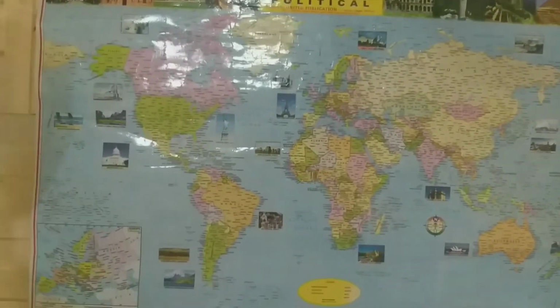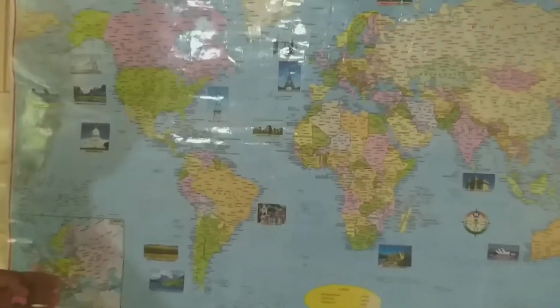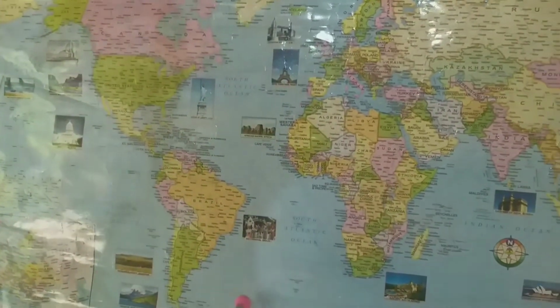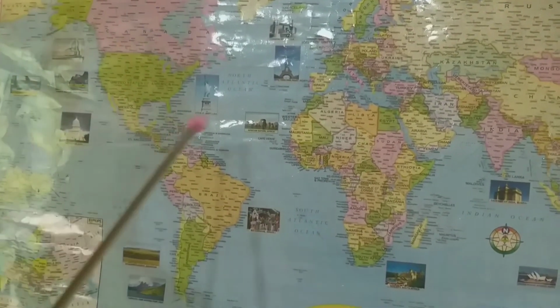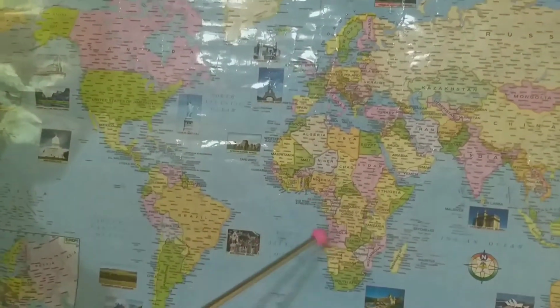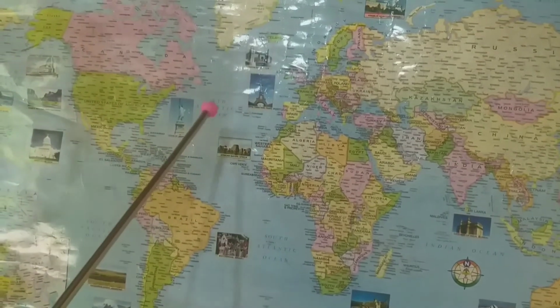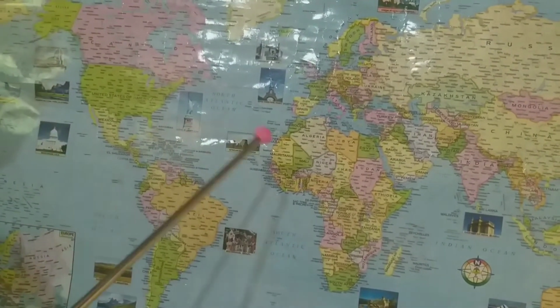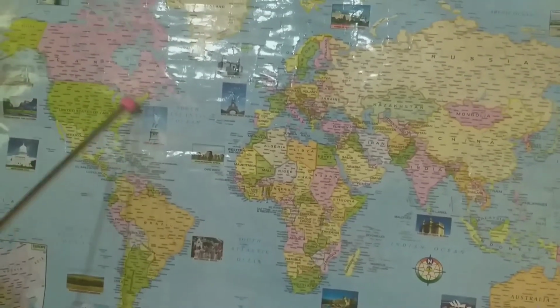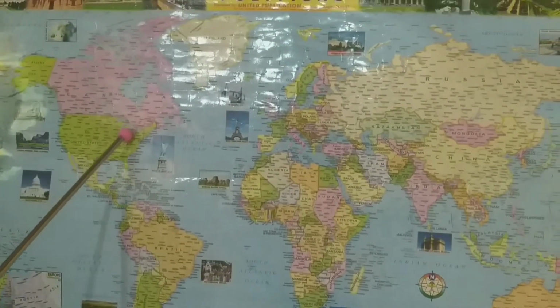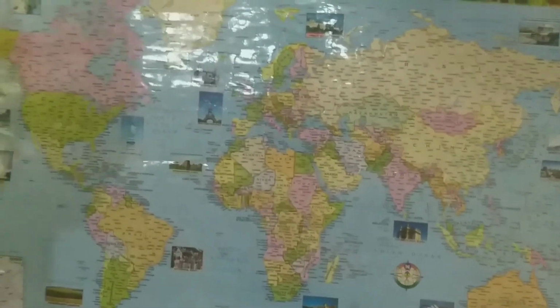The next ocean is known as the Atlantic Ocean. The Atlantic Ocean is S-shaped. It is surrounded by Europe and Africa on the eastern side, and on the western side, the Atlantic Ocean is surrounded by North America and South America.